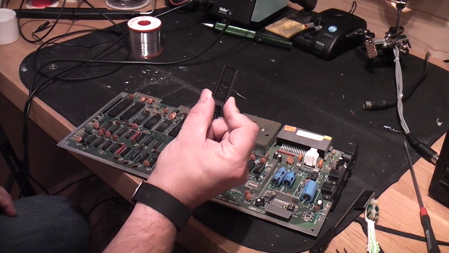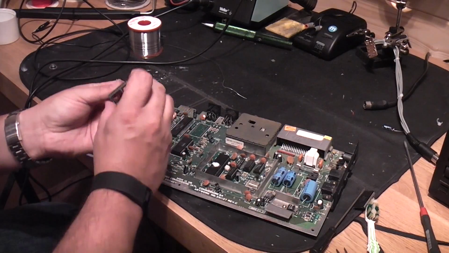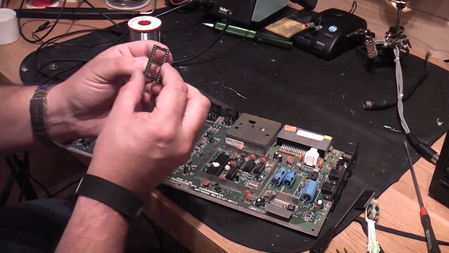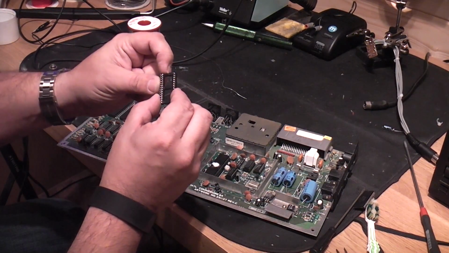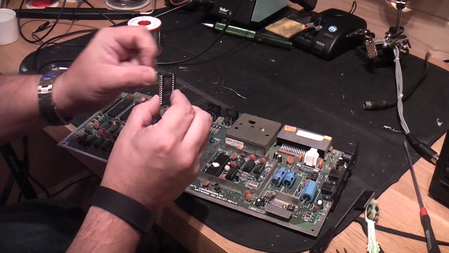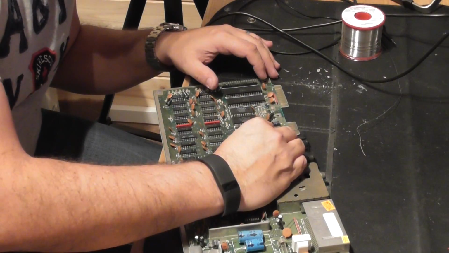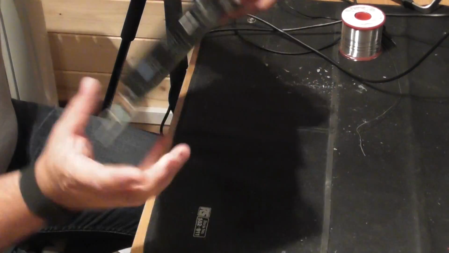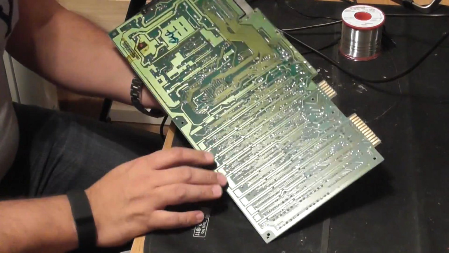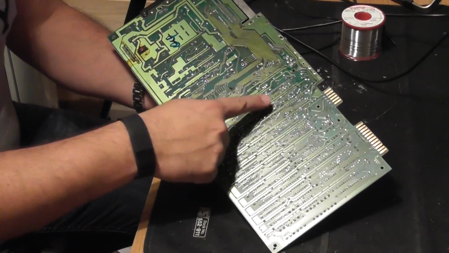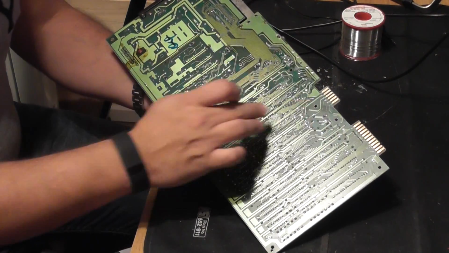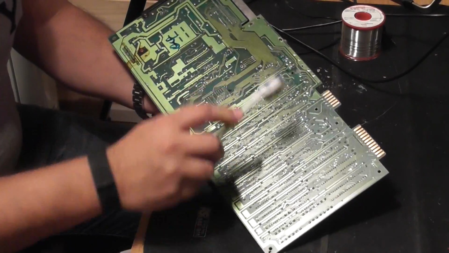Pretty bog standard 28 pin socket. Just going to sit that in there. I mean, you don't have to, but these are notched. I'm a bit anal about it. I like to make sure that the little notch is at the top. Pin 1 starts at the top left, so we'll sit this one in. Now, the socket will fall out, so I've flipped the board over and I've got my fingers holding the socket in the back.